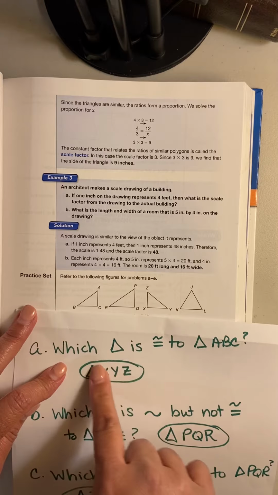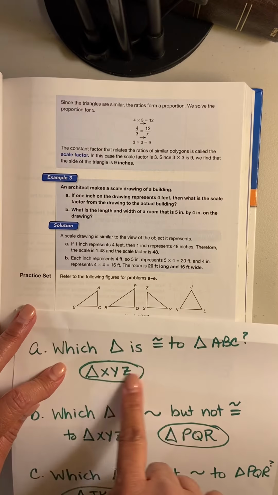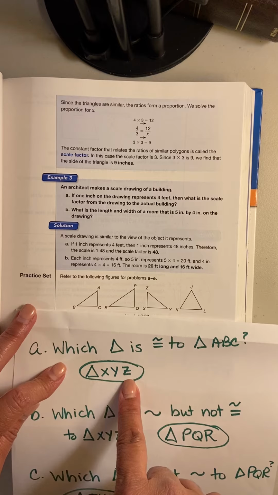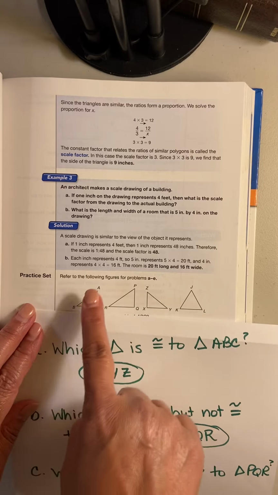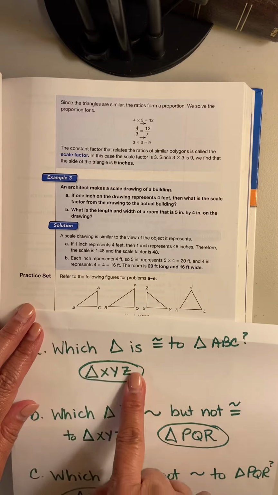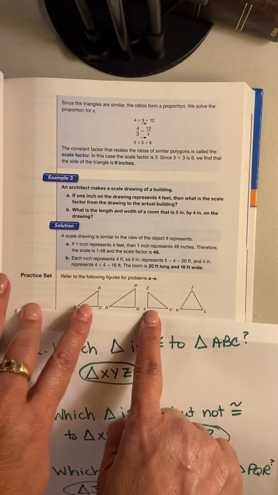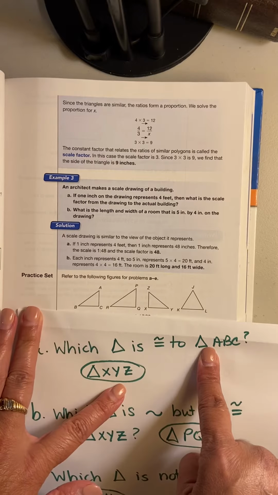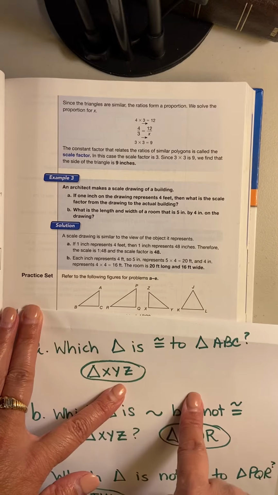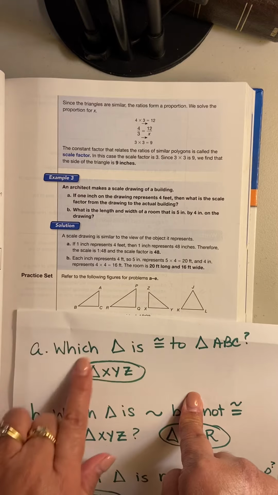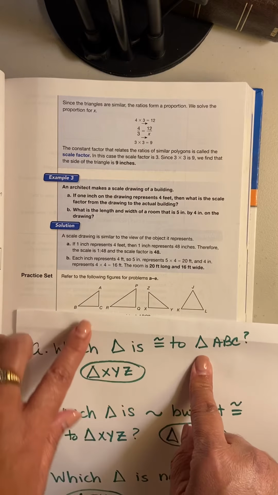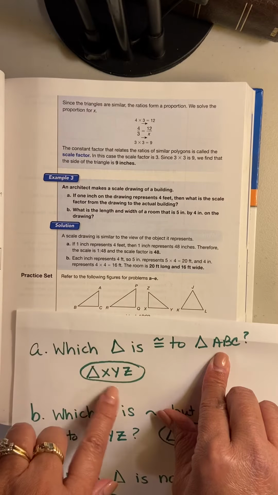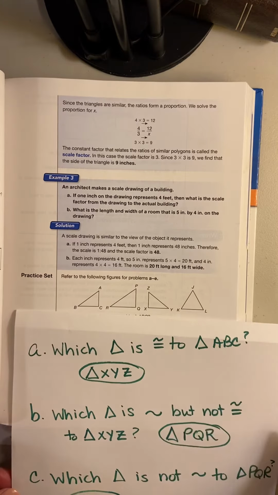Now, because I'm just asking for congruency, it doesn't matter the order of the letters. I want you to make sure that when we do a congruency statement, then we have to have congruent angles in the same order. So right now, because all we're doing is saying which triangles are congruent, and we're not really specifying a congruent statement, I can say it's XYZ, all right? So this is correct if you went with triangle XYZ. Some of you might have written ZXY, which is correct also, but it still refers to the same triangle, all right?